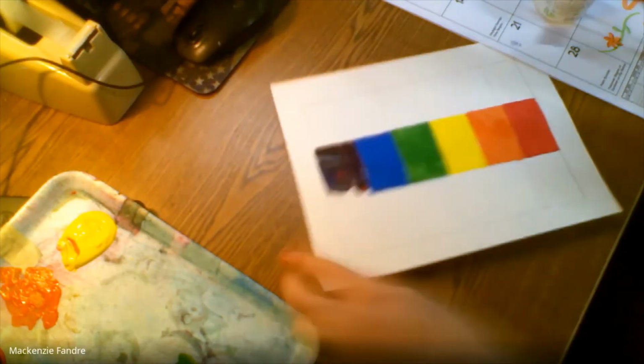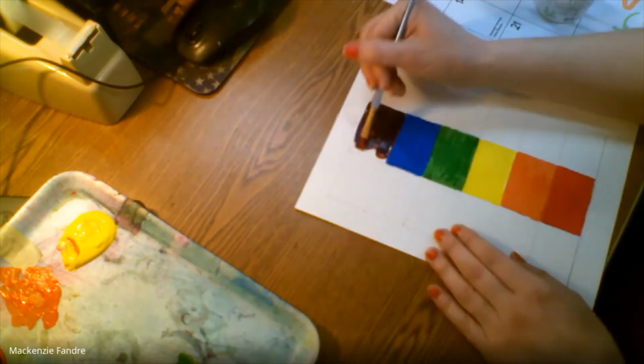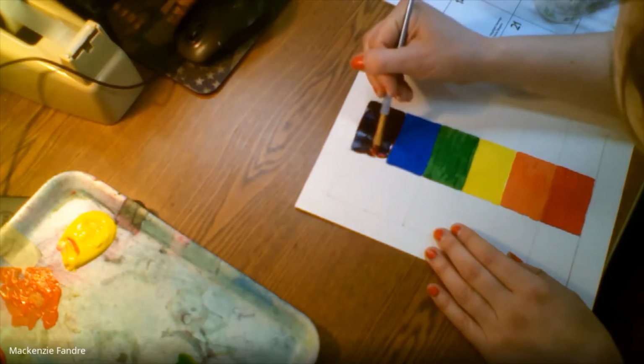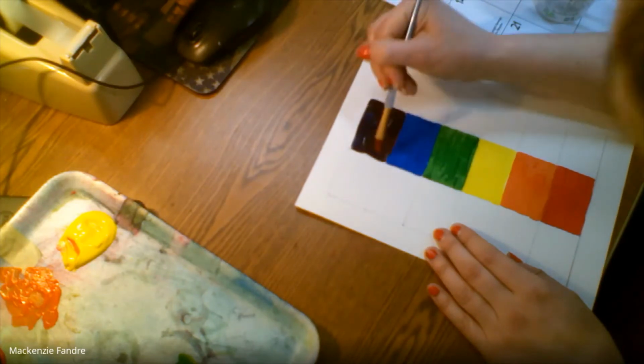That's the best thing about paint. It dries, but you can always paint over it, or you can always mix it while it's still wet, okay? So again, still taking your time. I'm gonna quick finish this up.